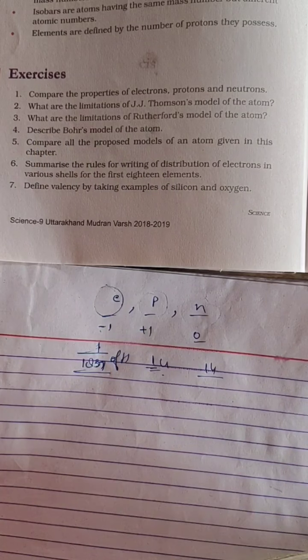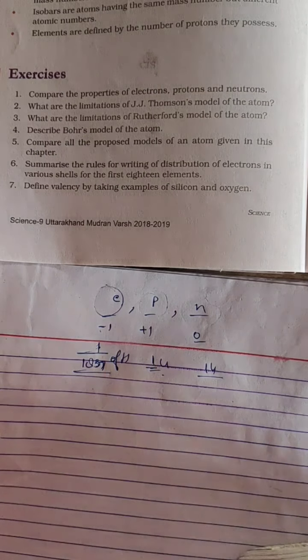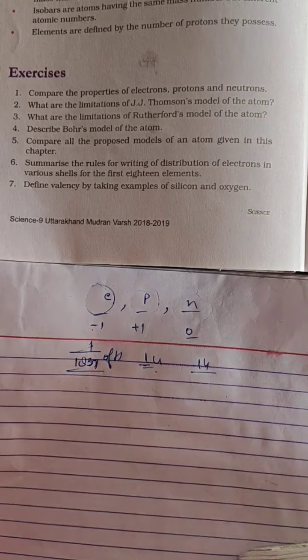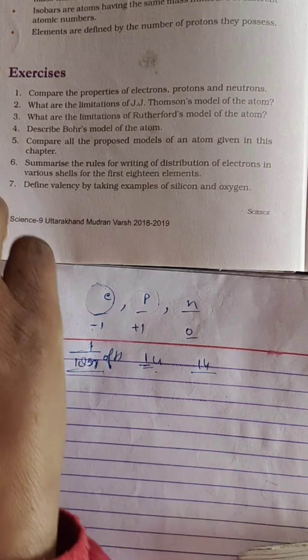So what are the limitations of Rutherford's model of an atom? You can also call limitations drawbacks or disadvantages. Limitations and drawbacks are the same. The drawback of Rutherford's nuclear model of atom was that as the nucleus and electrons are held together by the electrostatic force of attraction, it would lead to fusion. That is in your book also.